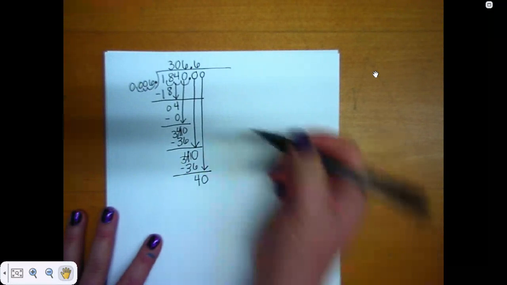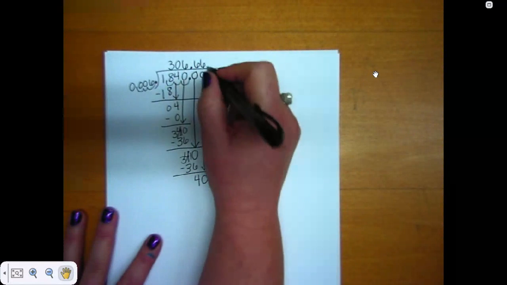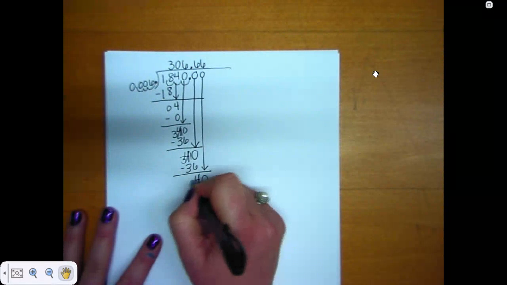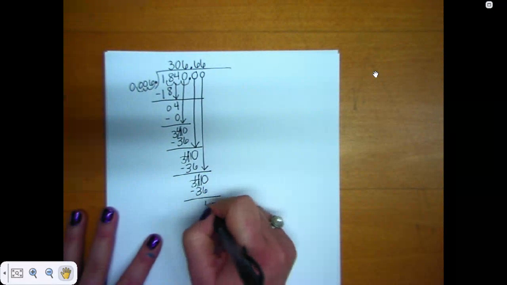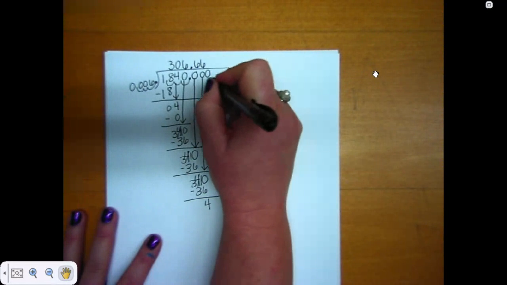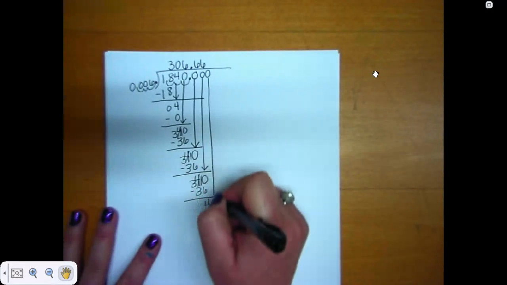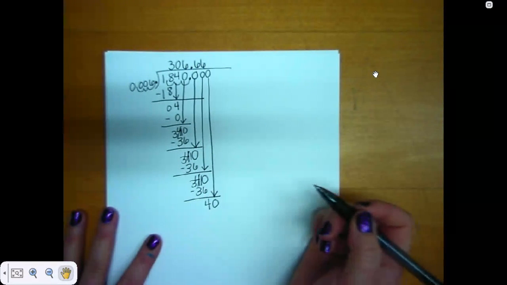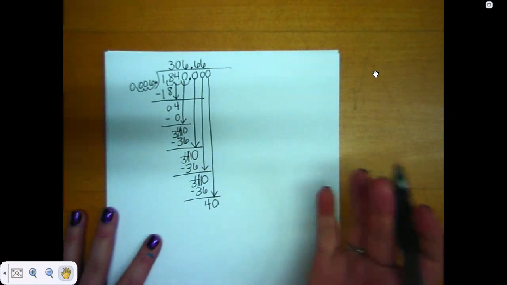It's the same number again, so 6 again. 6 times 6 is 36. Subtract, and you get 4 again. Add 0 again. Bring it down. Do you see where this is going? We're just going to keep going and going, and it's still going to be 6.